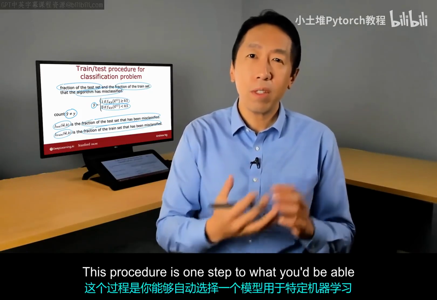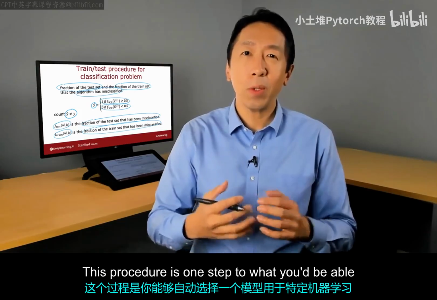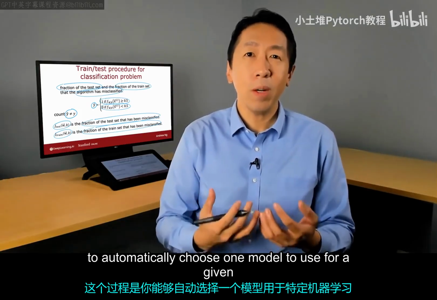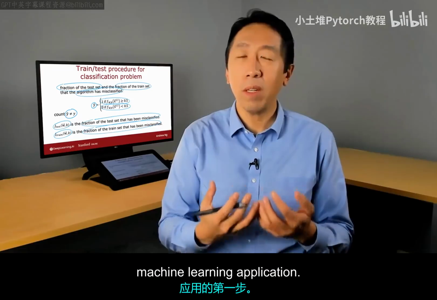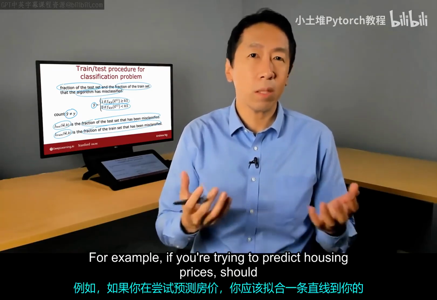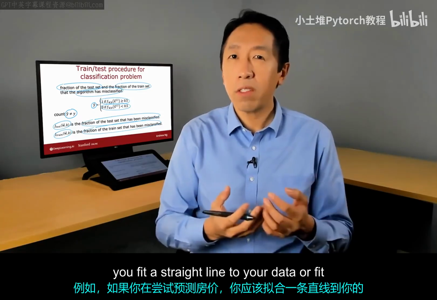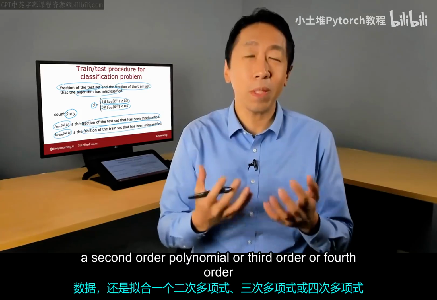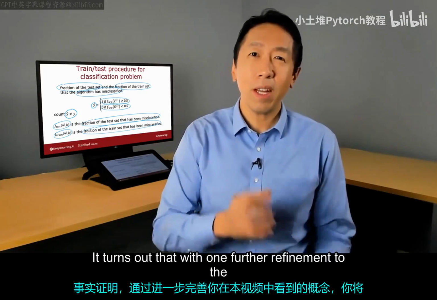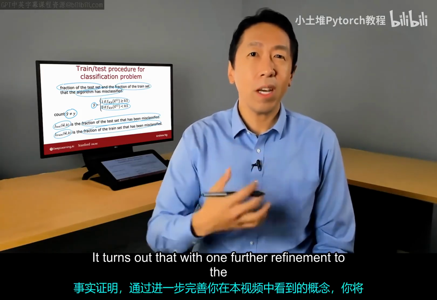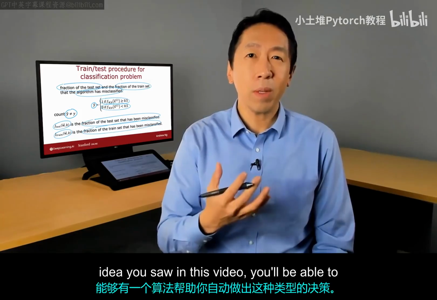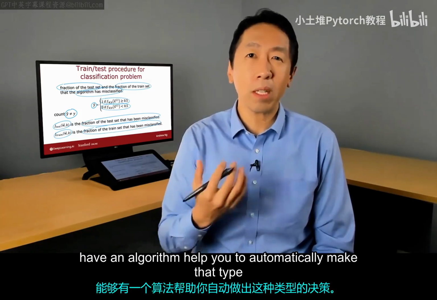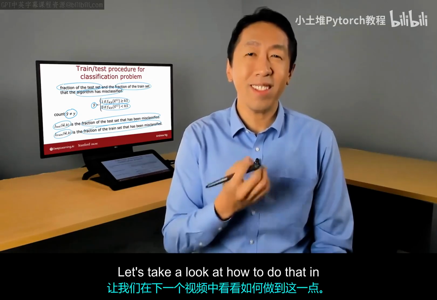This procedure is one step toward you being able to automatically choose what model to use for a given machine learning application. For example, if you're trying to predict housing prices, should you fit a straight line to your data or fit a second-order polynomial or third-order or fourth-order polynomial? It turns out that with one further refinement to the idea you saw in this video, you'll be able to have an algorithm help you automatically make that type of decision well. Let's take a look at how to do that in the next video.